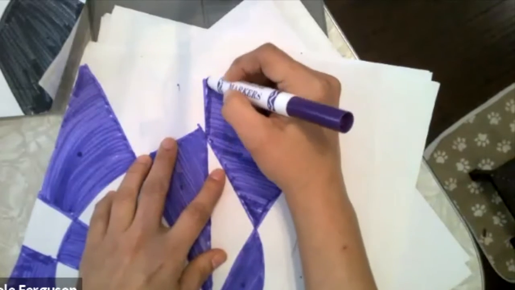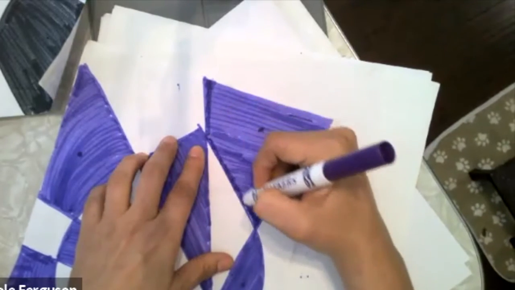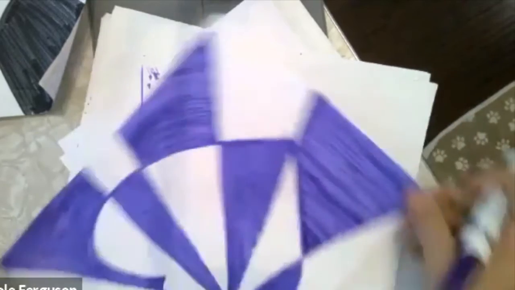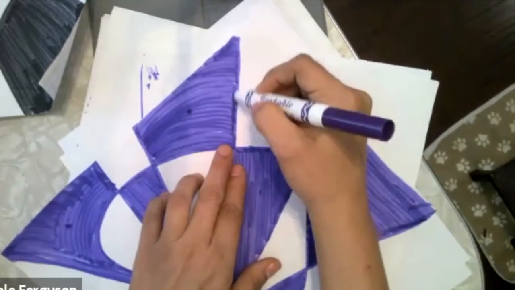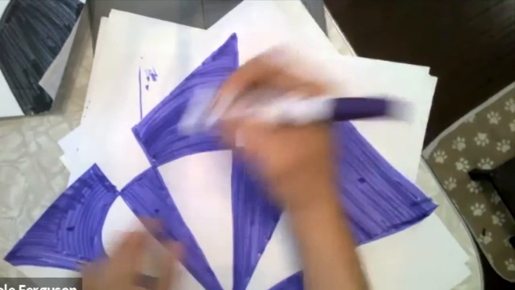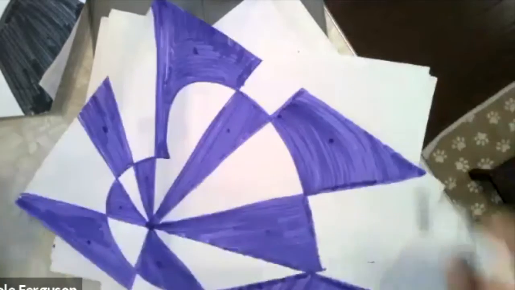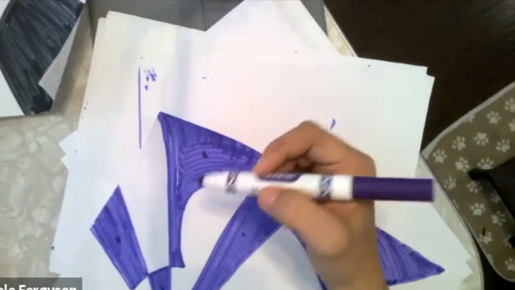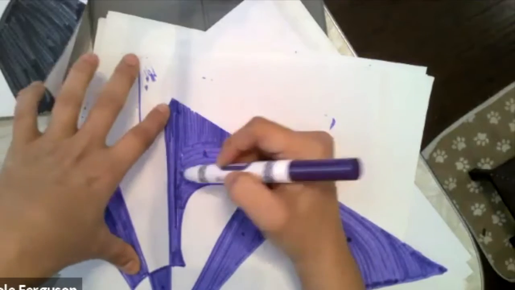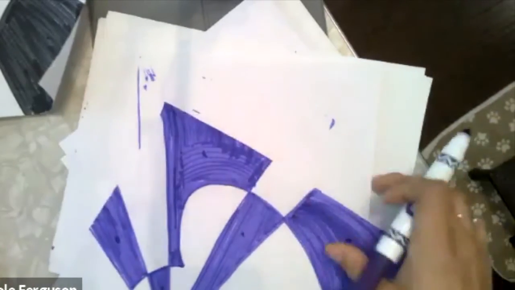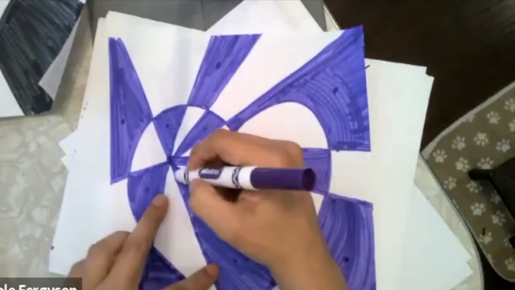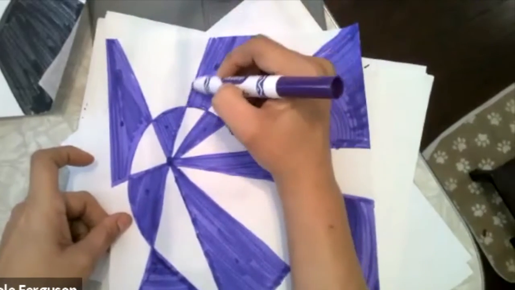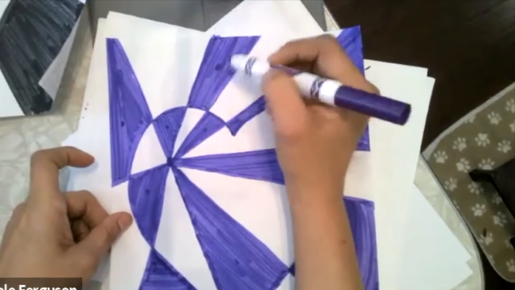Oopsie, I got white spaces over here. I've got some down here. Where else? Anywhere there's little white spaces, I'll color those in. Sure, I've got more. Oh, I've got some right here too. They're everywhere. Okay, let's see. A little bit more. Okay, I think that's pretty good.